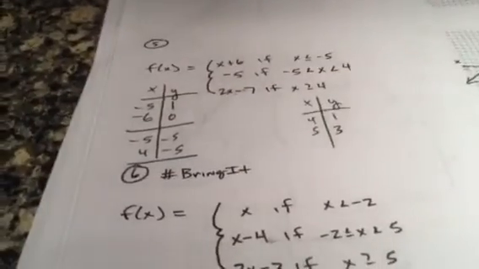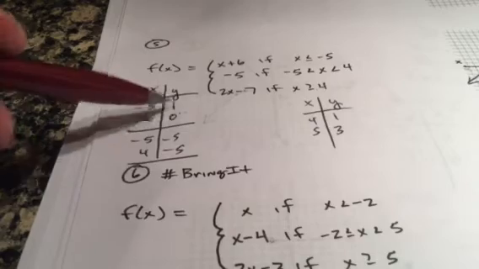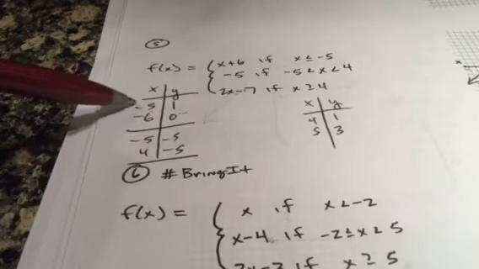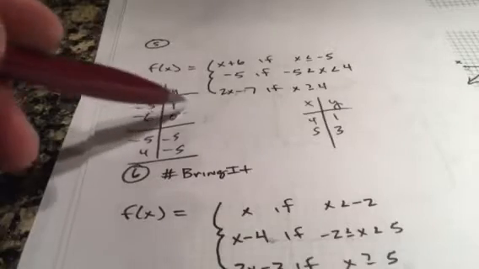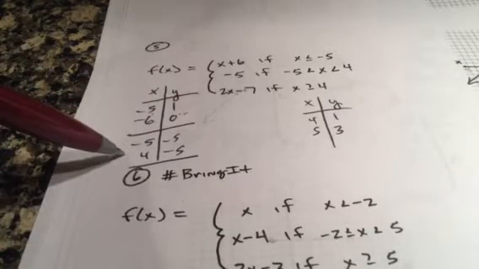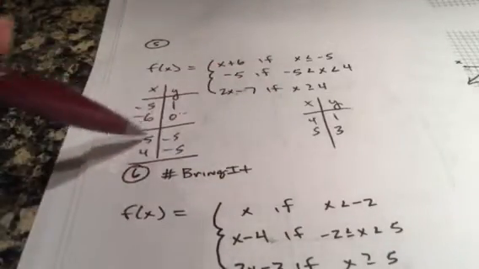Those are some examples we did in class. Here's number 5, one that we did in class. Again, breaking your 3 equations. In Honors Algebra 2, we just put the first 2. This is the first equation, so y equals x plus 6. So plug -5, -6 in for x. Those are your y values. The second equation is y equals -5, and you're going to use -5 and 4 as your boundary points.